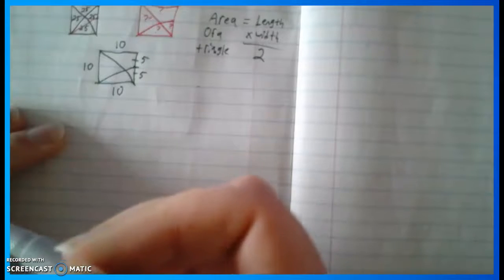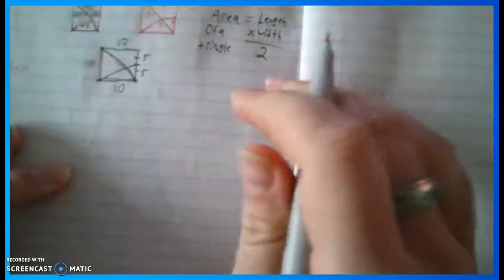We can start to use area of a triangle to find the area of some of these triangles, right? One triangle that pops out, that's pretty easy to find the area of, is the triangle created by the original diagonal. We'll call that the red triangle.